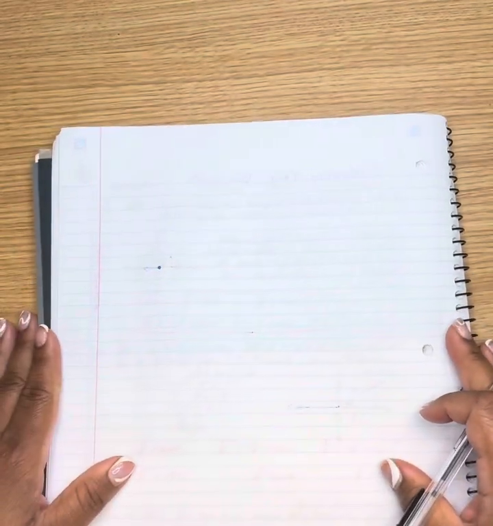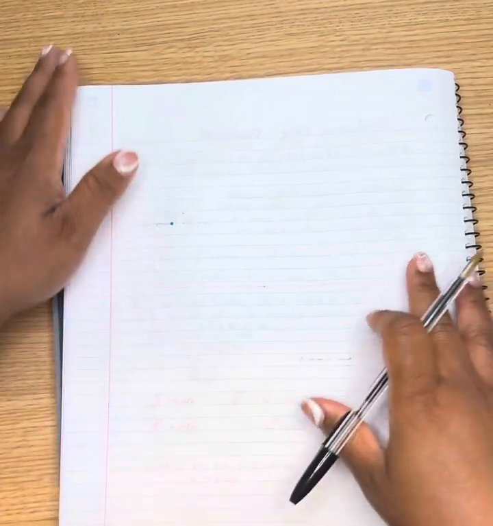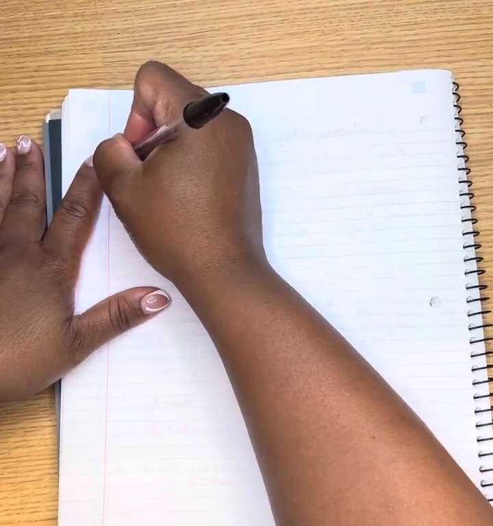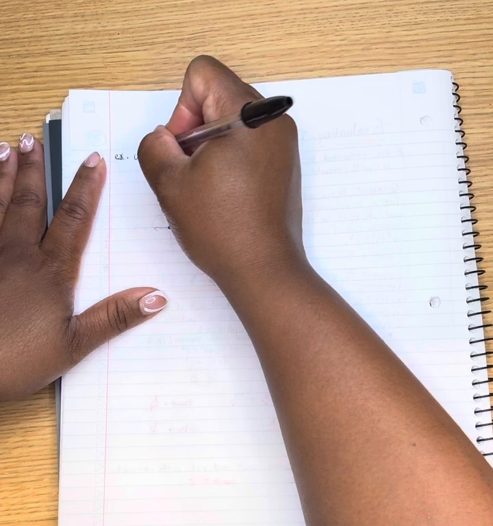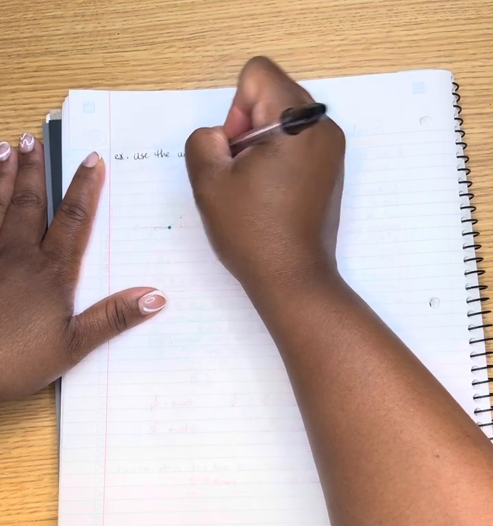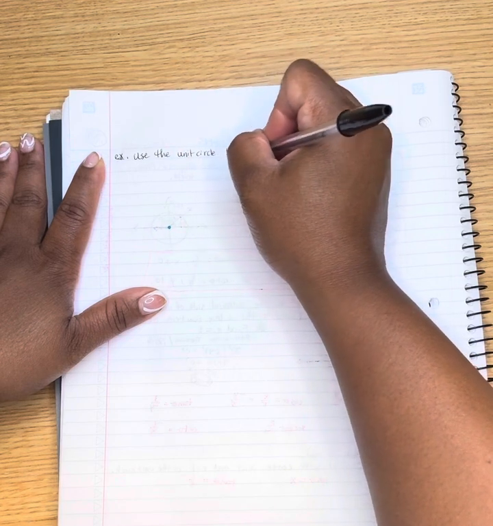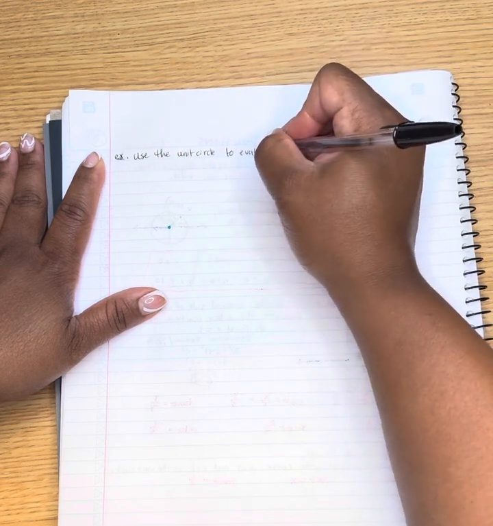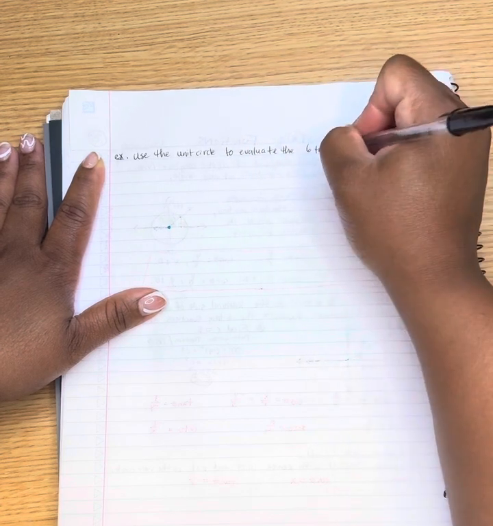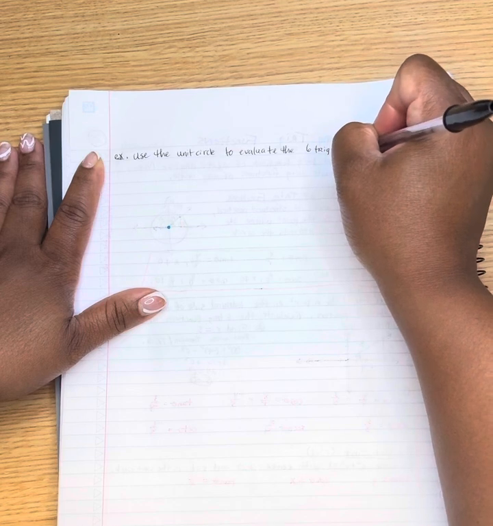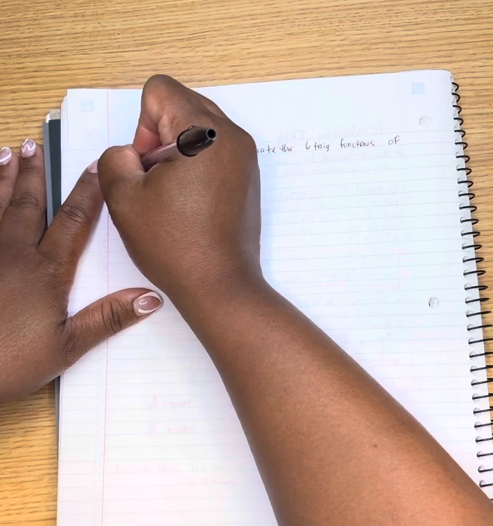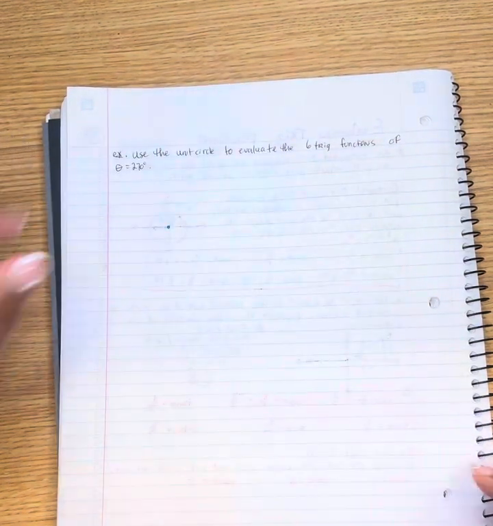So let's say, for example, we want to use the unit circle to evaluate the 6 trig functions of theta equals 270 degrees.